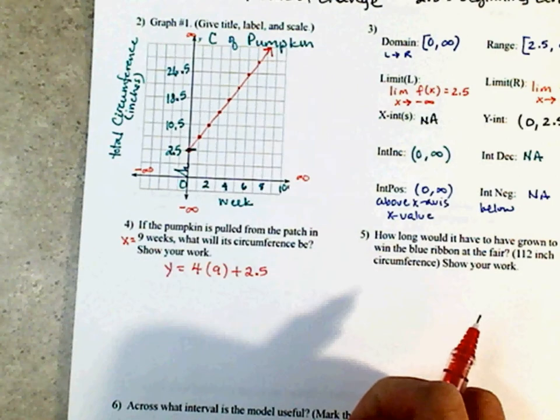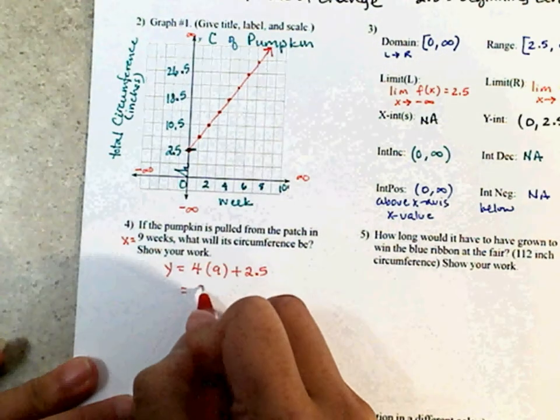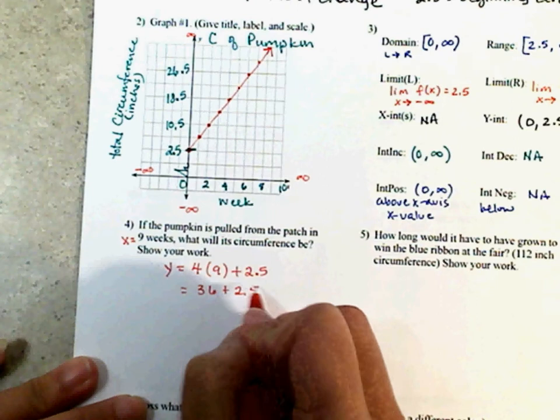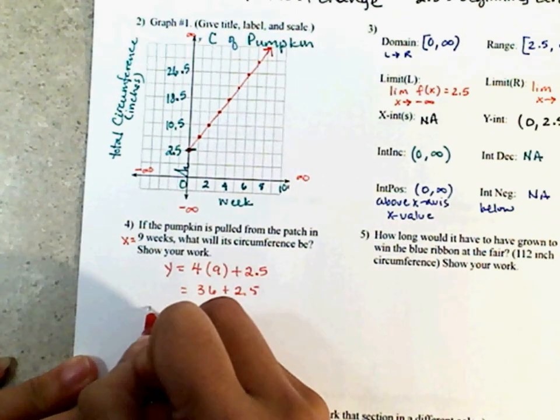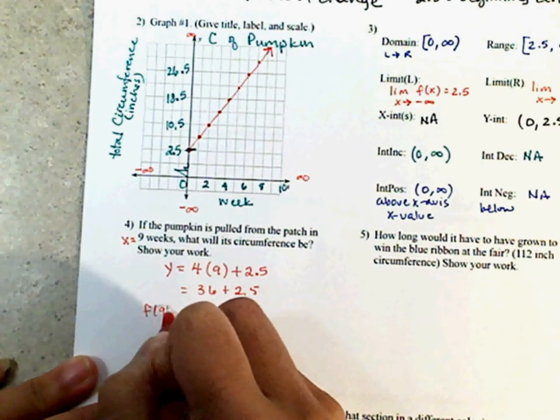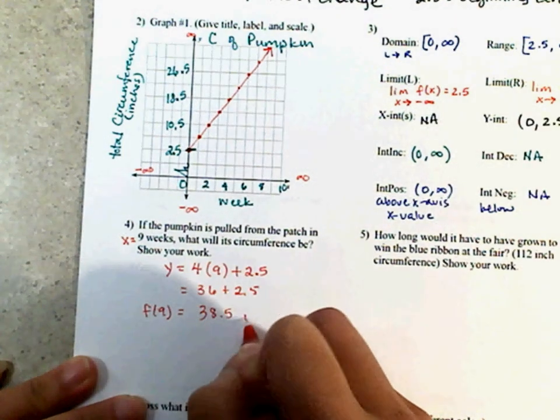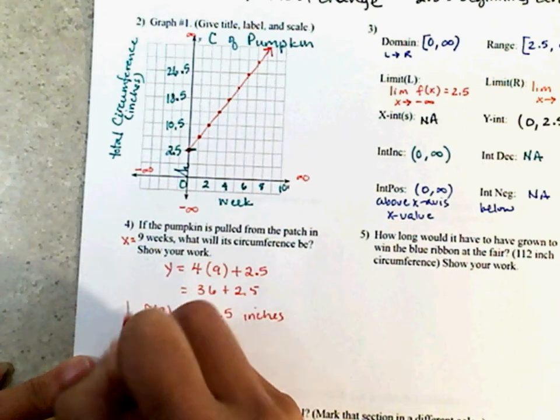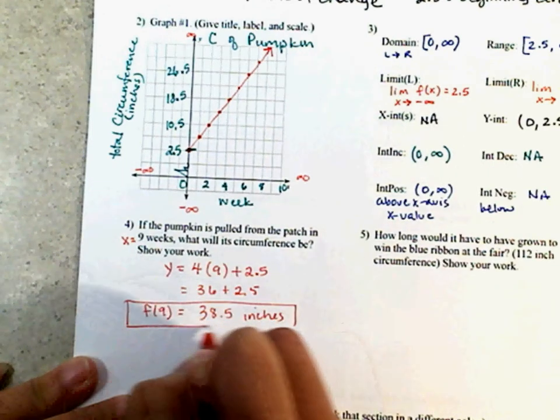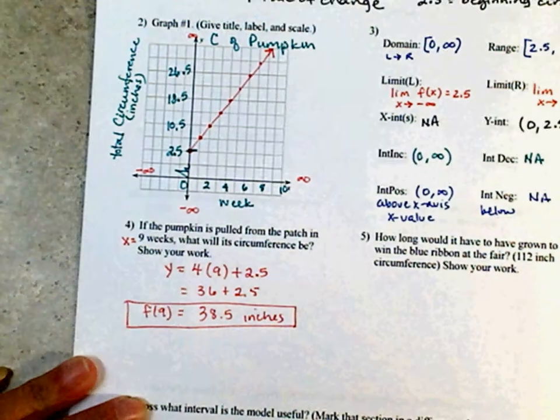That's 36 plus 2.5. So when f of x is 9, you can write it just like so. It comes out to be 38.5 inches. Your value x is 9. That's what that means. Okay?